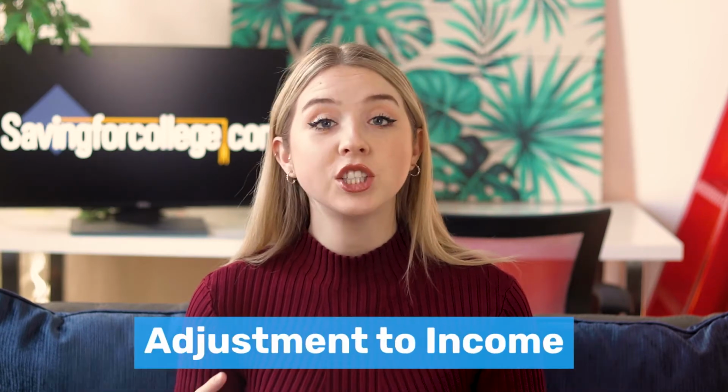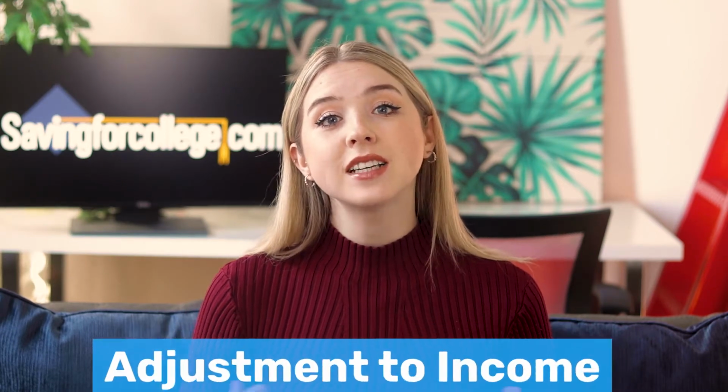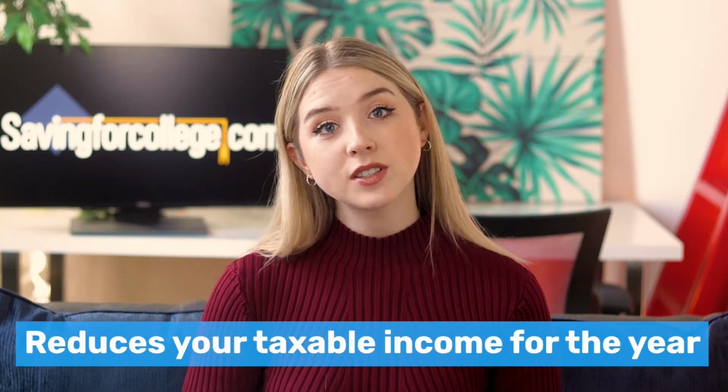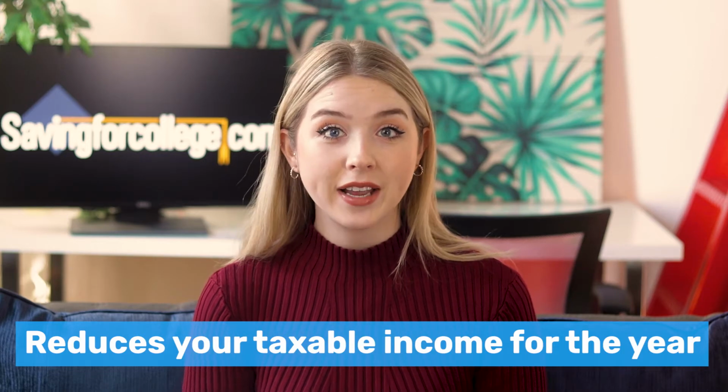The student loan interest deduction is an above-the-line exclusion from income that you can use when filing your annual taxes with the IRS. An above-the-line exclusion from income is also sometimes called an adjustment to income, and it lowers the adjusted gross income on your federal income tax return. As a result, it also reduces your taxable income for the year.